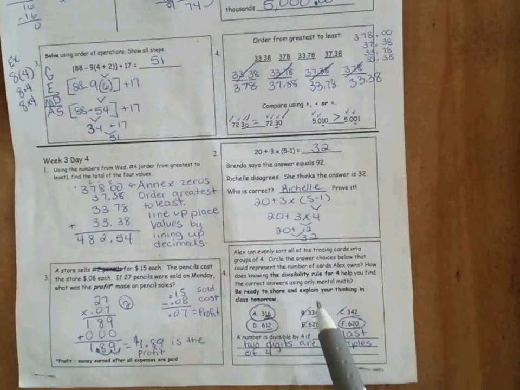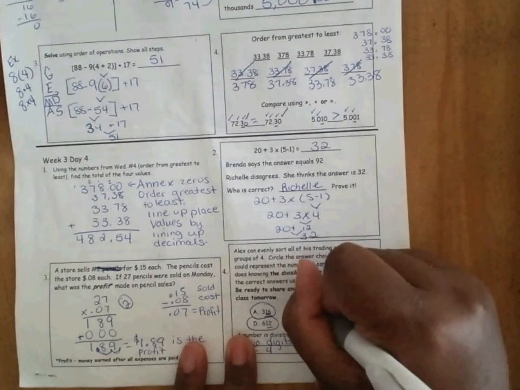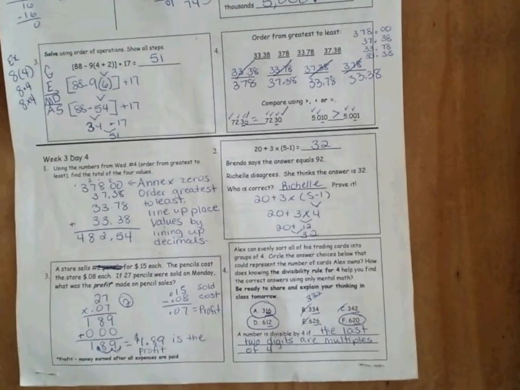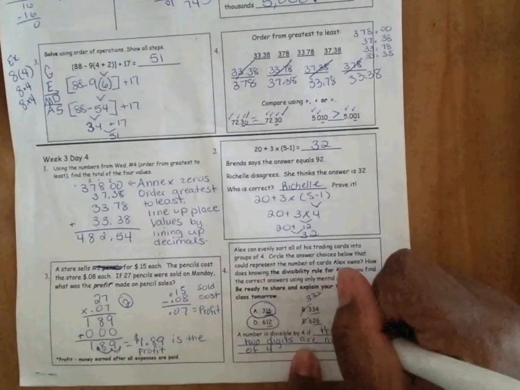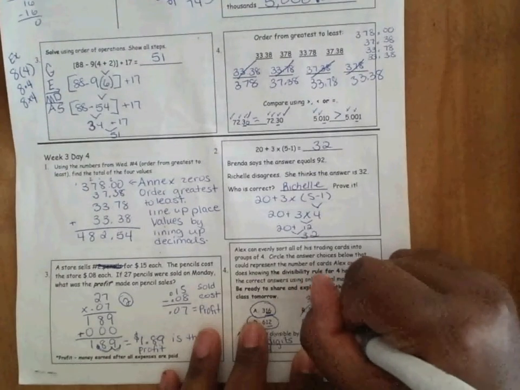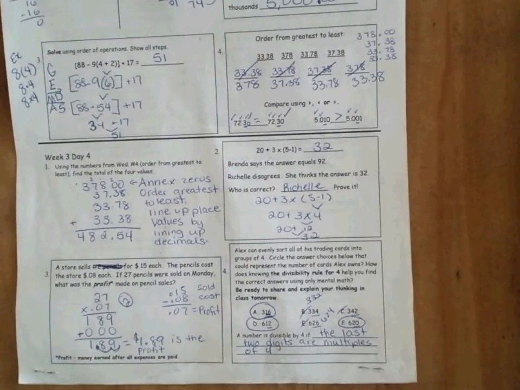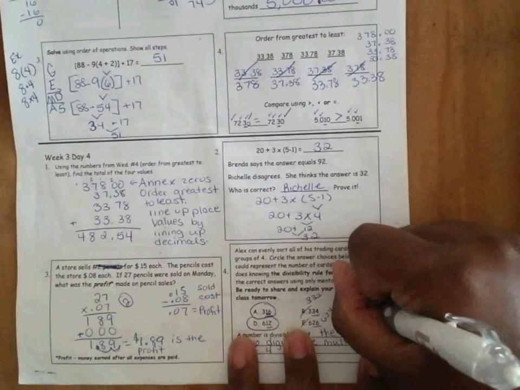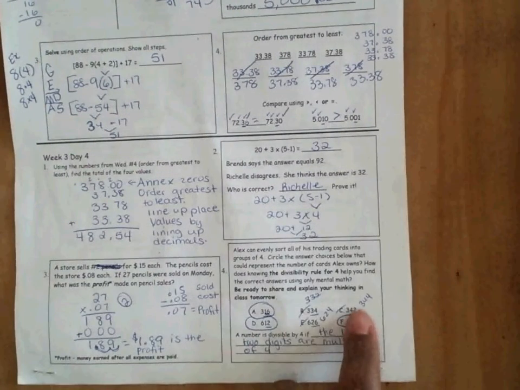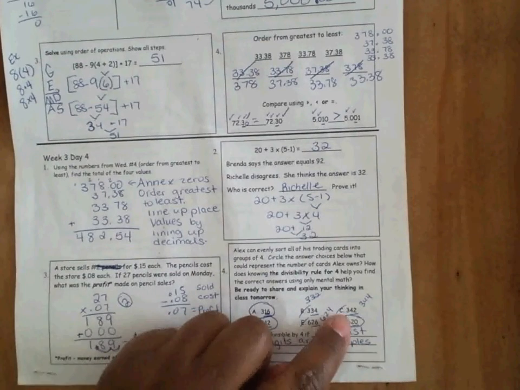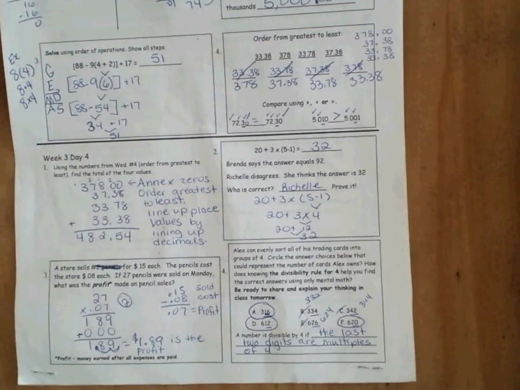Yes, it's divisible by 4. 34, no. It would have to be like 332 for it to be divisible by 4. So that number is not divisible by 4. 626, no, that can't work. 624 could work, but not 626. 342, nope, that won't work either. Maybe 344 could have worked, but not 342. 620, yes, that number can work because 20 is there, and 4 times 5 is 20.